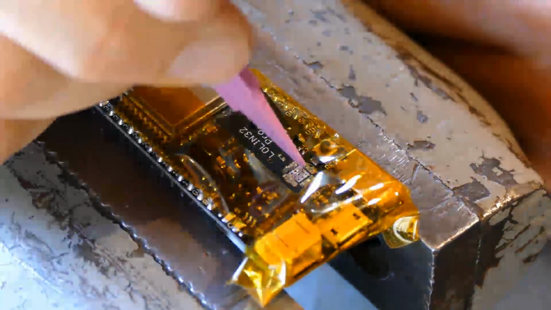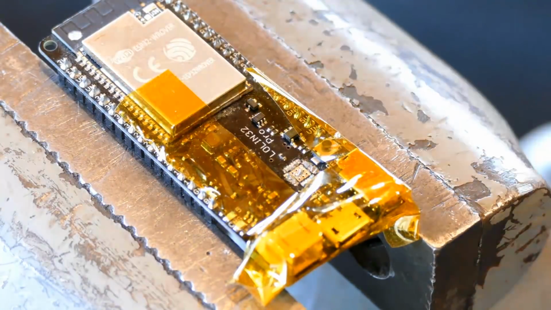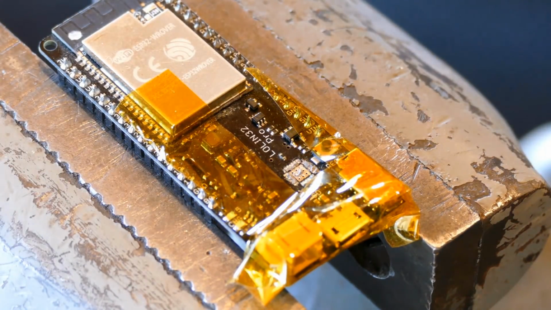This seems like the hardest part. I guess there's an art to it. A smaller tip would also help. Okay, I bodged that up, but I think it'll still work.